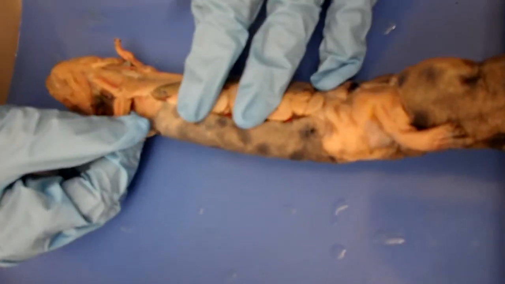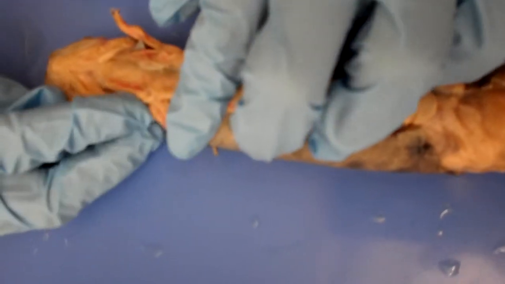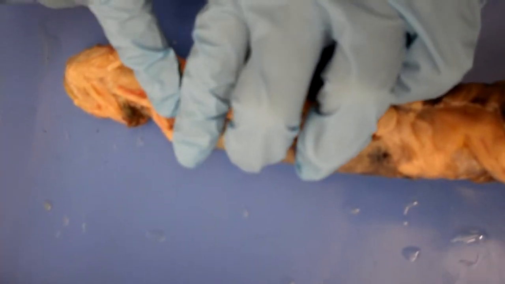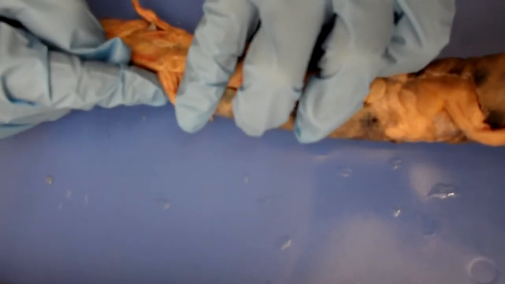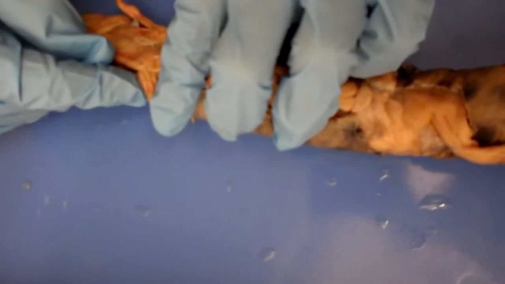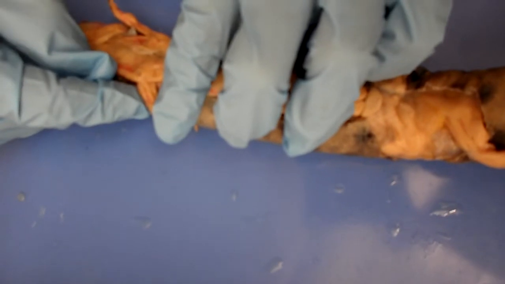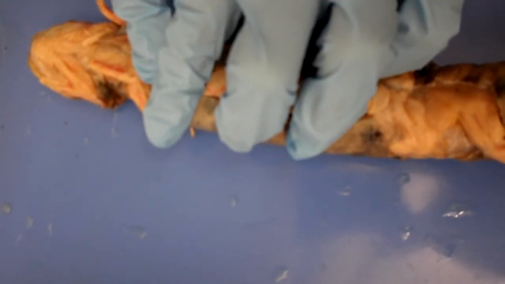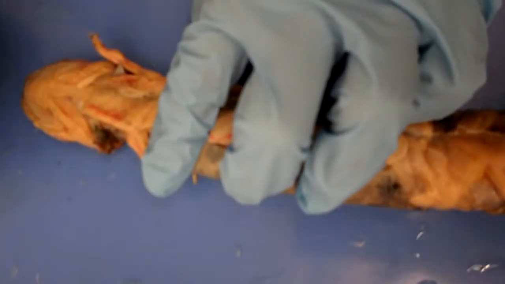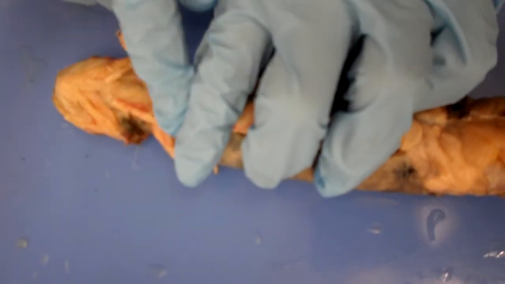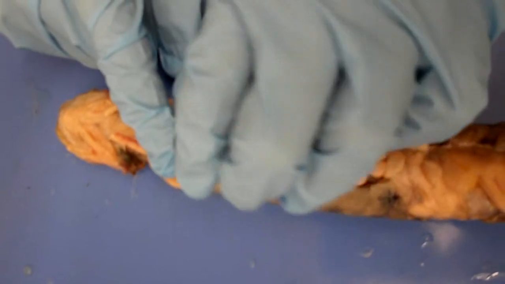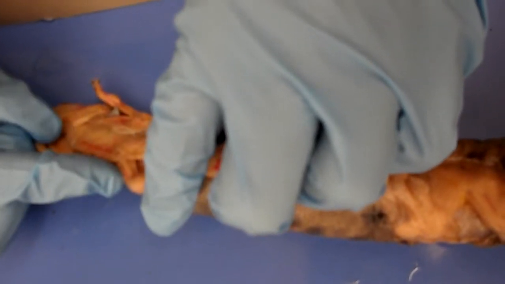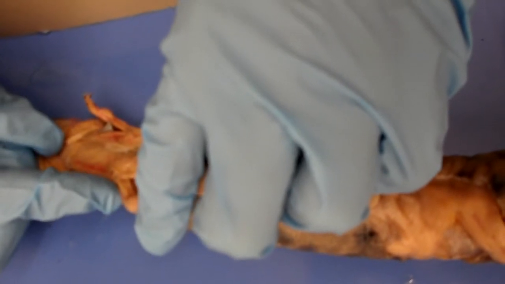On the arm, we have the humeroantebrachialis and the coracobrachialis. The humeroantebrachialis originates at the humerus and inserts at the radius, while the coracobrachialis originates at the coracoid and inserts at the humerus. The coracobrachialis is homologous to pectoral fin adductors in sharks, and the humeroantebrachialis is homologous to the pectoral fin adductors of sharks as well.